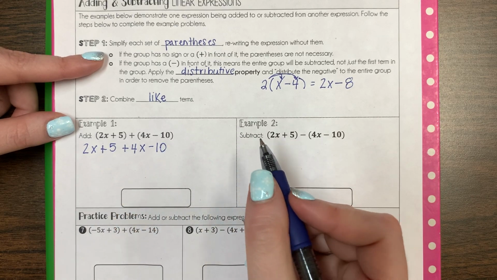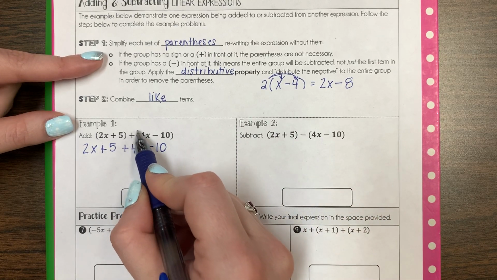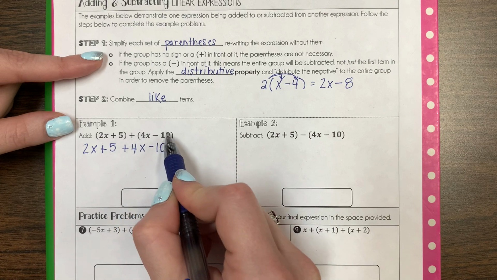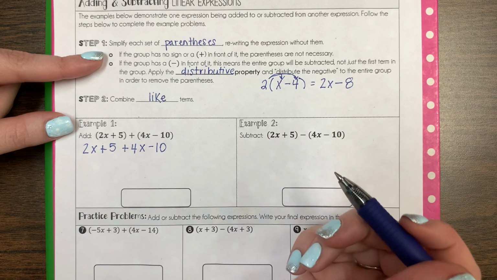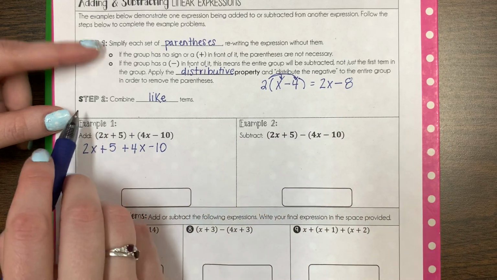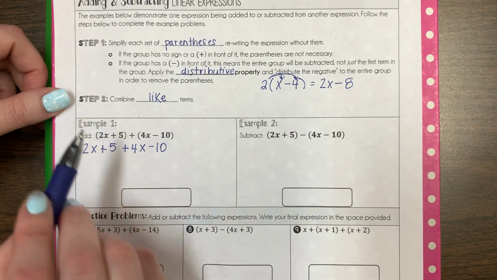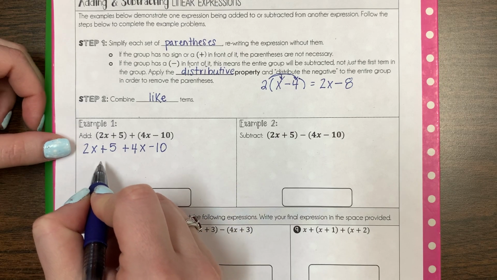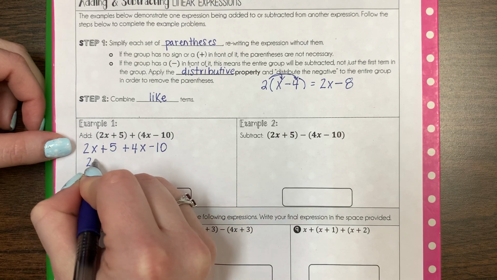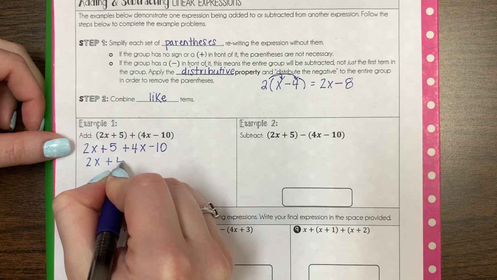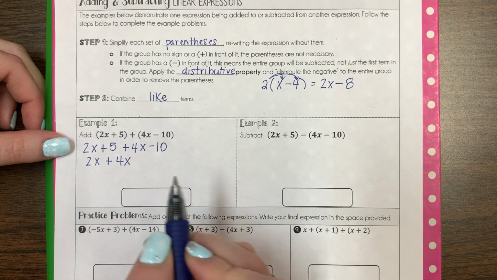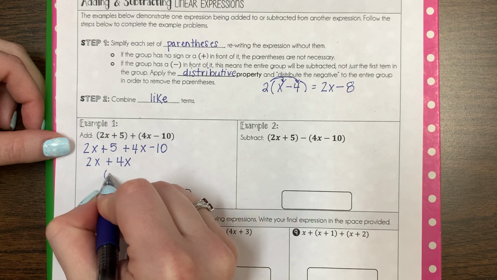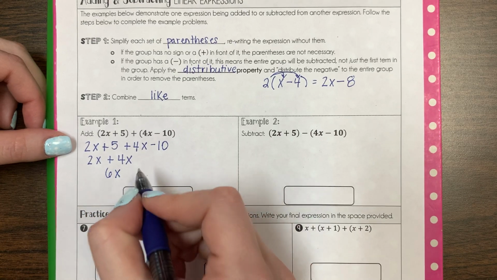Now, just a disclaimer, if we had a number in front, we would have to distribute that first, like we did here, and then that's when we could drop them. All right, step 2, we combine like terms. The first term that we have is x's, so we have 2x plus 4x. 2x plus 4x is 2 plus 4, or 6x.